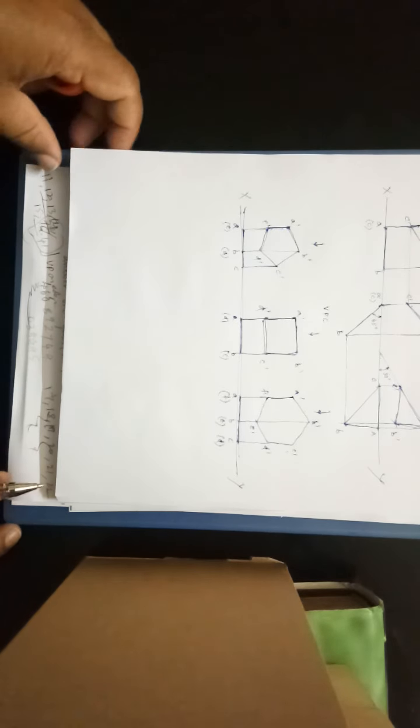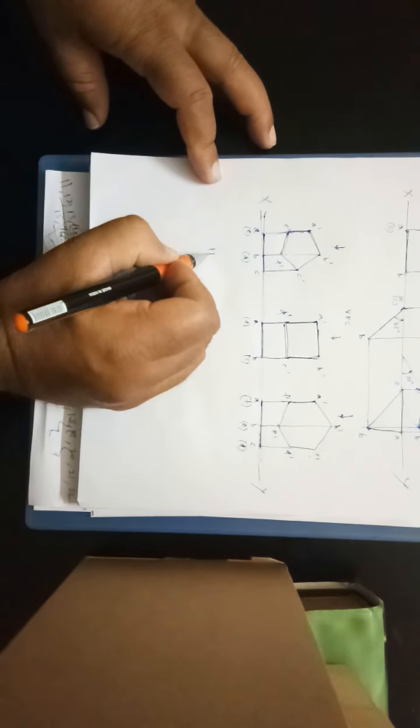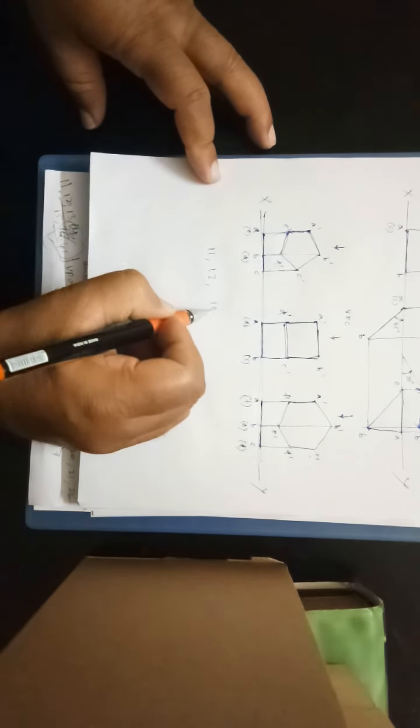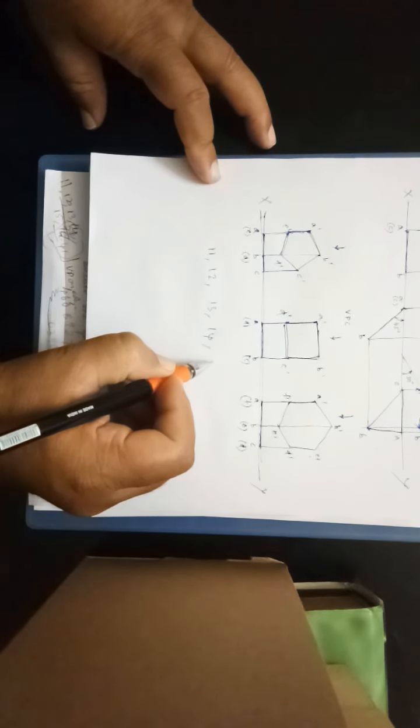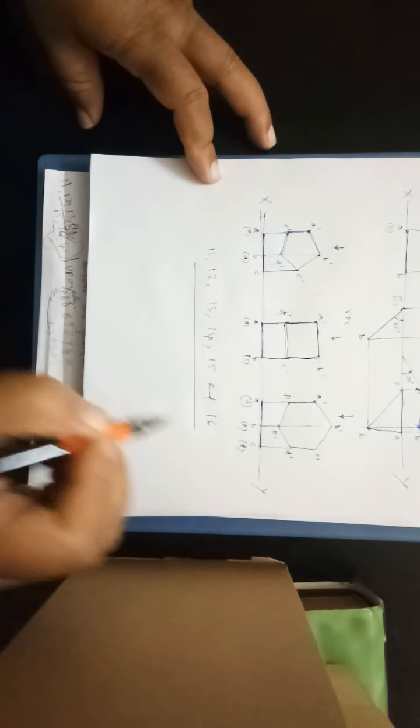I have given these in my notes. I think you can solve these problems. Problem numbers 11, 12, 13, 14, 15 and 16. Okay, so please try to understand and solve the problems. Next, in the next video, I am going to teach you how to solve the problems when the lamina is resting on its corner on HP. Thank you.